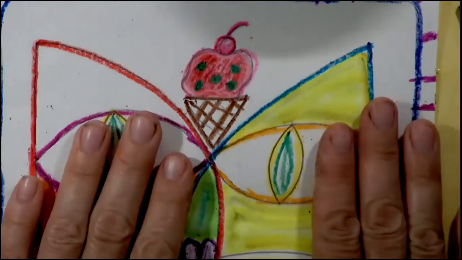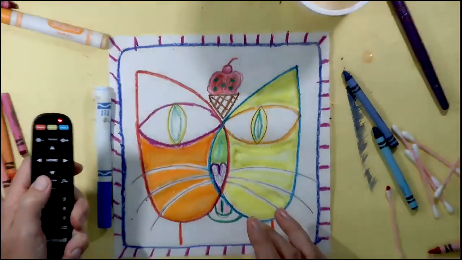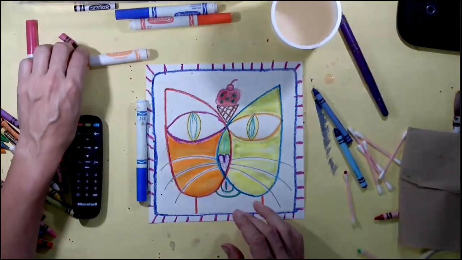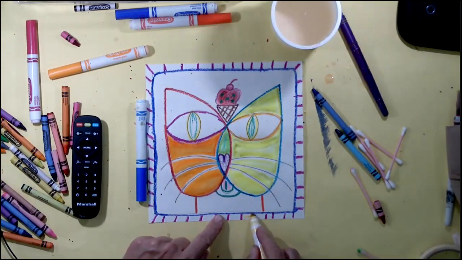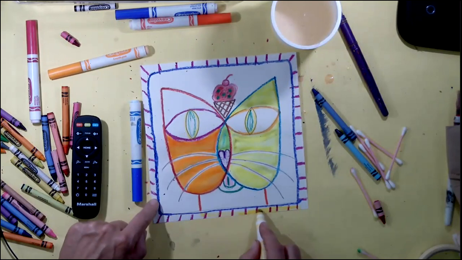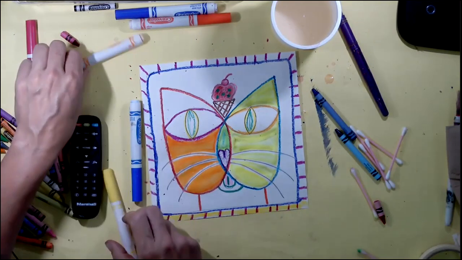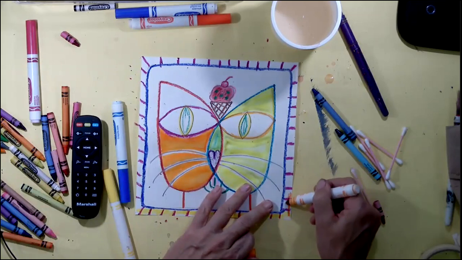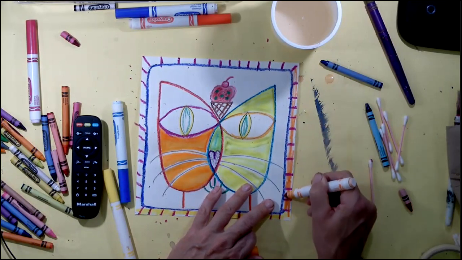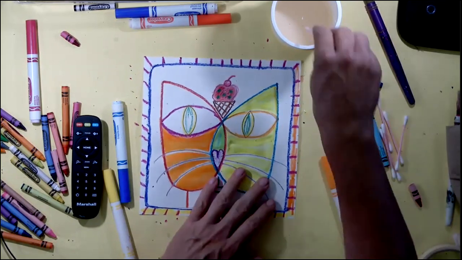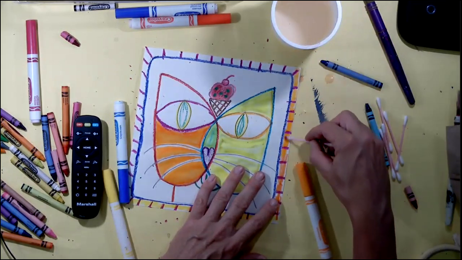So friends, I'm going to continue working on this. I'm going to keep working on filling in the whole paper. I am going to go around and I am going to color in my border. All right? Maybe I'll just use one color, or maybe I'll do a different color on each side. It's all up to you what you want that to look like, because this is your artwork. The one challenge I have for you is making sure that you do not leave a lot of white space. That is super, super important.